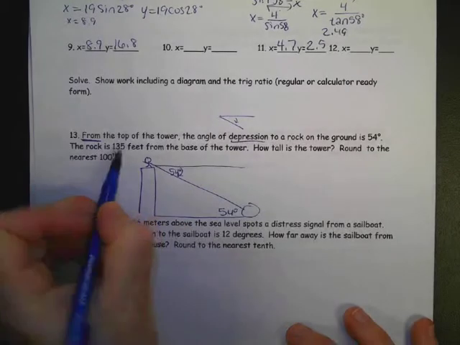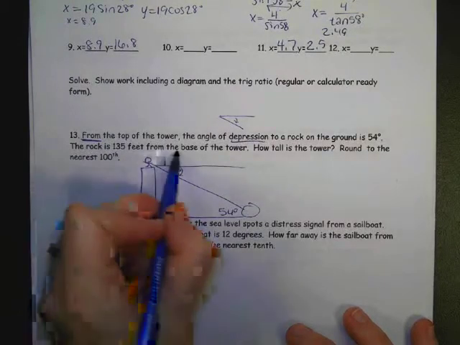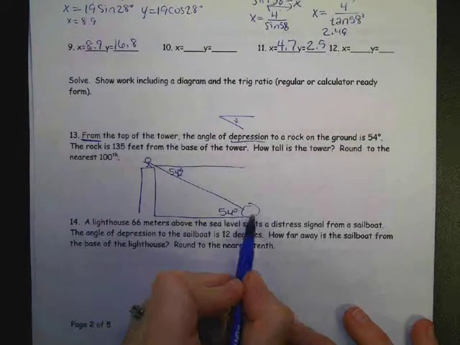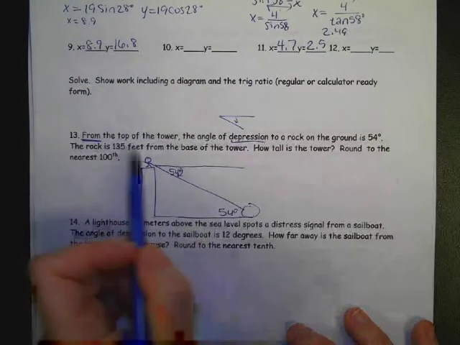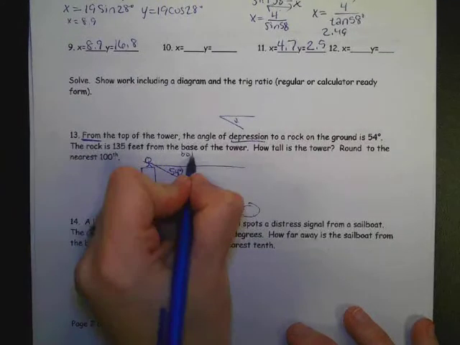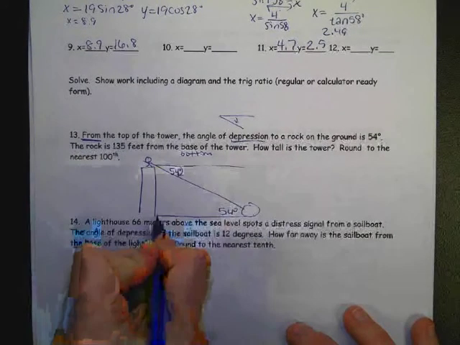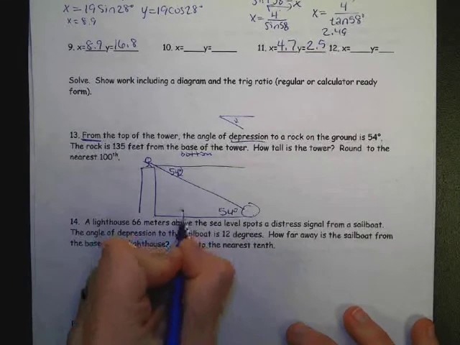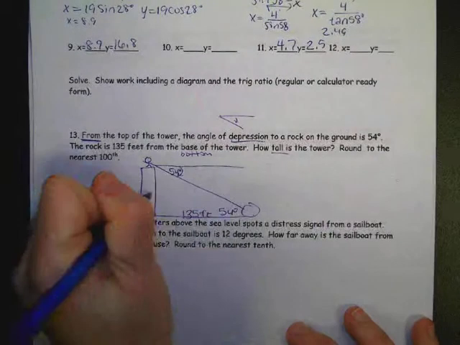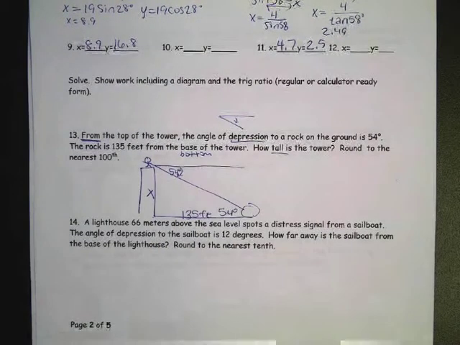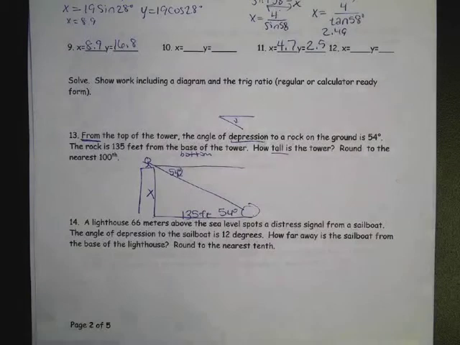It says that the rock is 135 feet from the base of the tower. Well, here's the rock, and I'm either thinking this side or this side is what I'm looking for, but the base of the tower is at the bottom of the tower. So that means from the bottom of the tower to the rock is 135 feet. How tall is the tower tells me the height of the tower. So X is going to represent how high the tower is, or how tall the tower is.